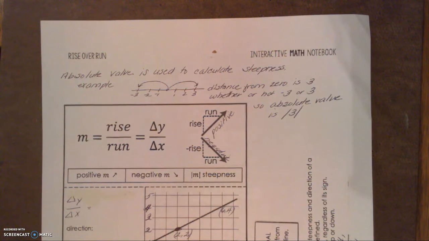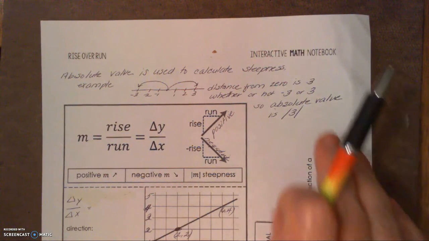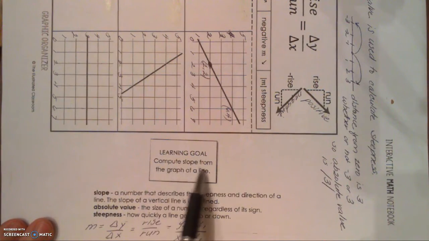Okay, this is an instructional video about rise over run. I'm going to go over some vocab and learning goals. So first, the learning goal is to compute the slope from the graph of a line.